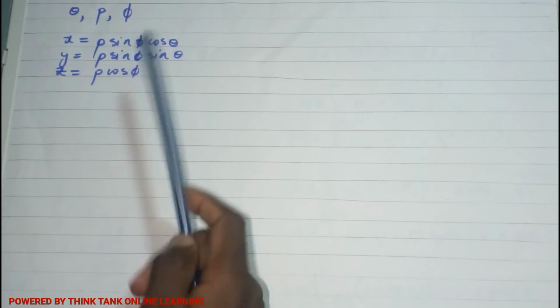And most of the time you won't be given phi or theta. So you can use these equations, equate them, and find phi using those equations.